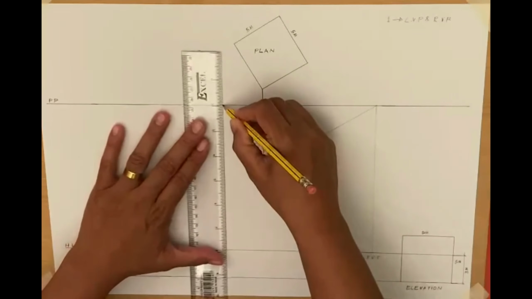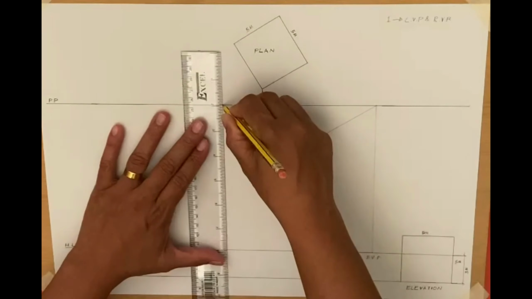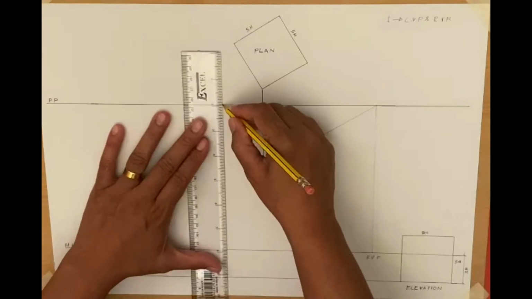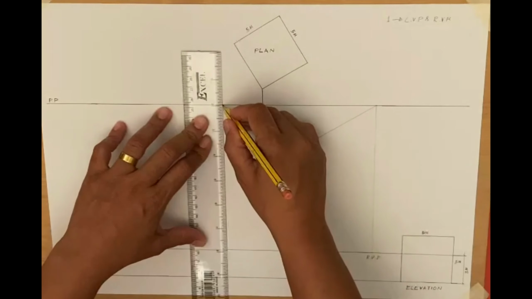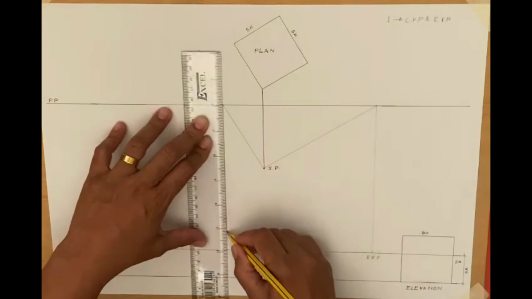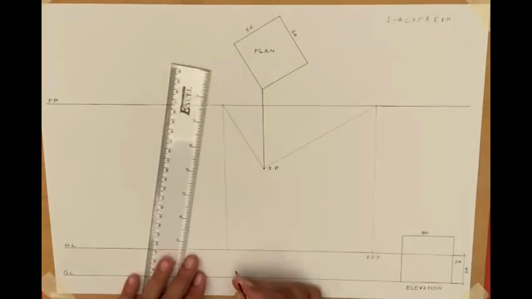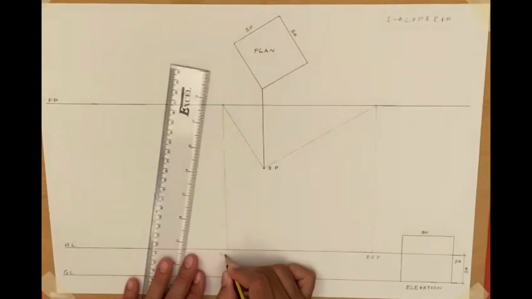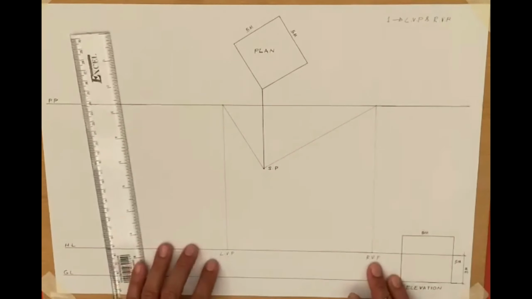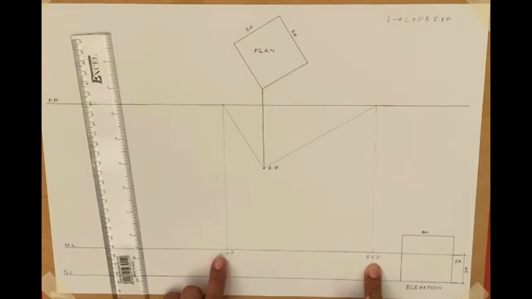And when it intersects with the picture plane, we have to bring that point straight down to the horizon line. So this is our left vanishing point. Well, so now we already know our left vanishing point and right vanishing point.